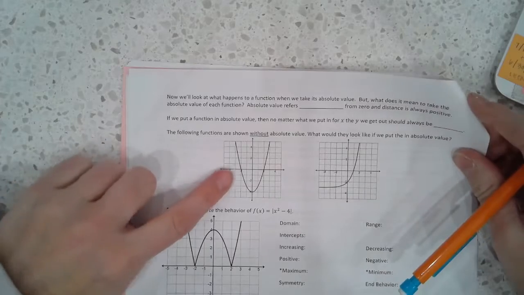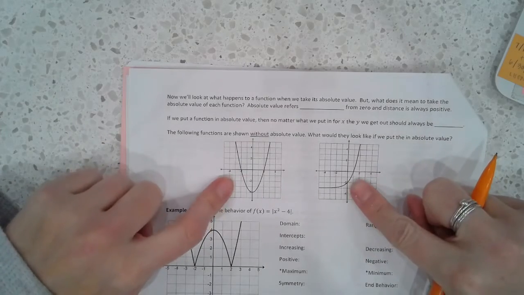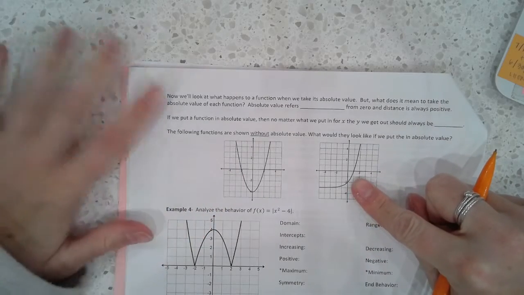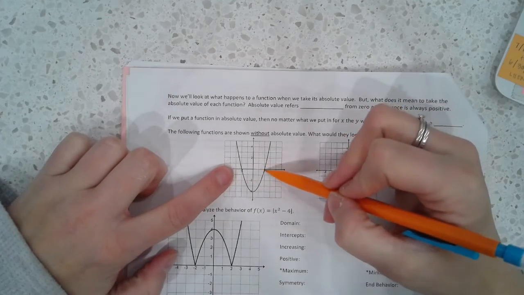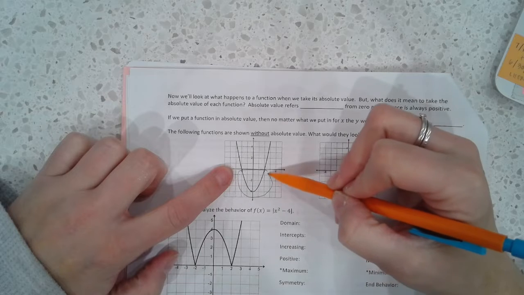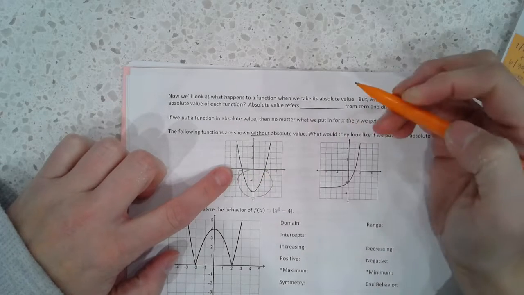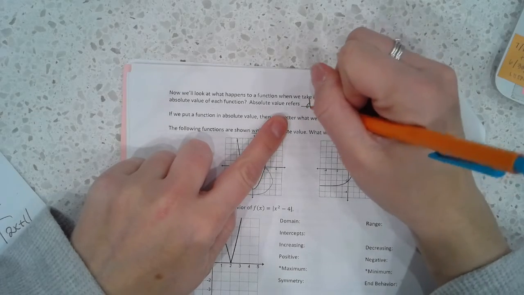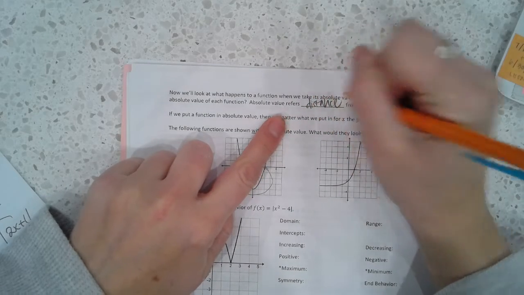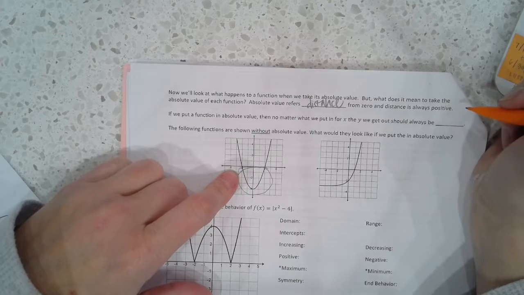So what we're going to do is take the absolute value of these two functions. Remember, the absolute value means that we can't have negatives. So we take the part that's negative and put it in the positive. The absolute value refers to the distance from 0, and the distance is always positive.